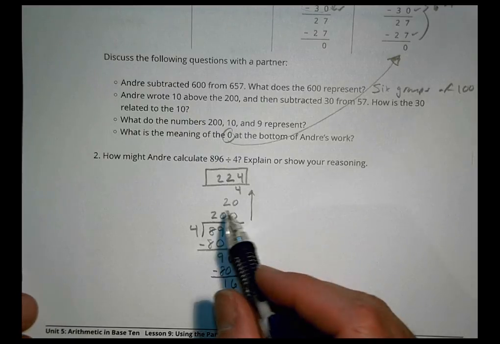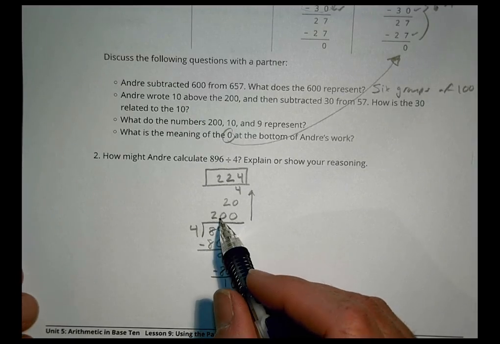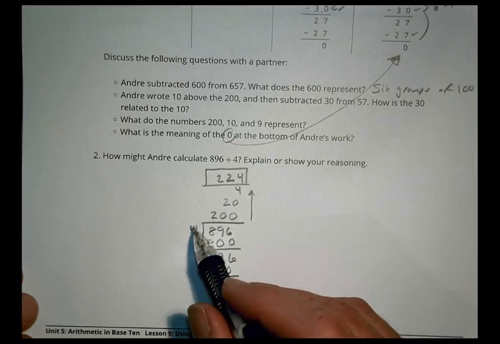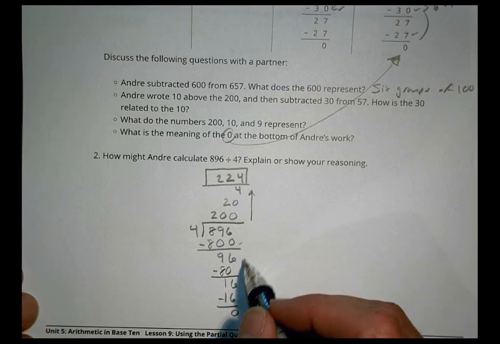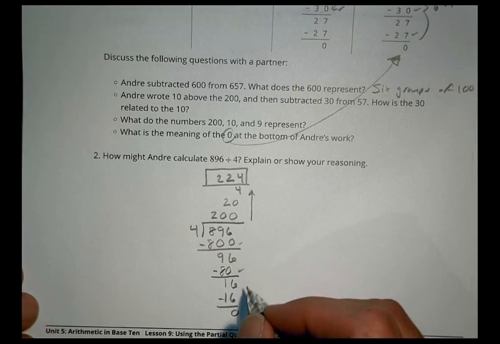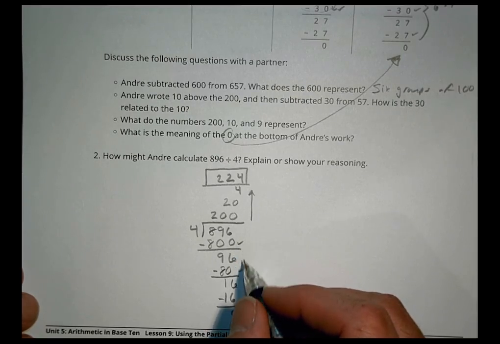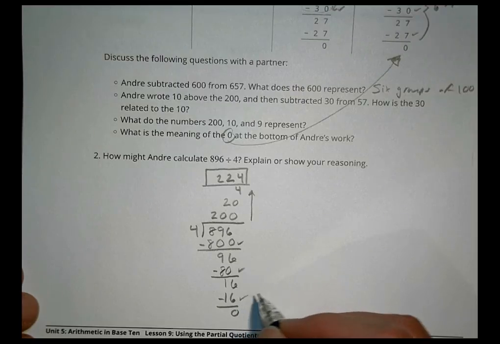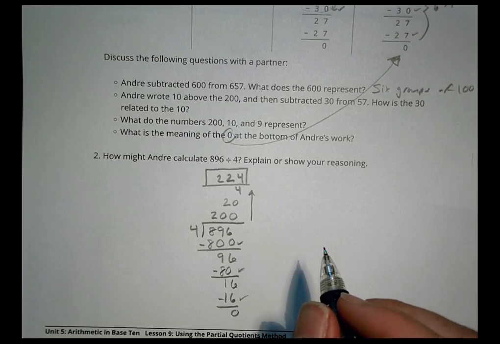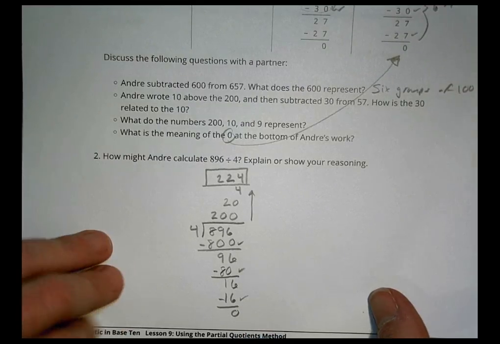So we had 4 groups of 200, 4 groups of 20, and 4 groups of 4. And that's what these are here. 4 groups of 200, 4 groups of 20, and 4 groups of 4. And that's where we got what we got. Alright, let's look at the next one.